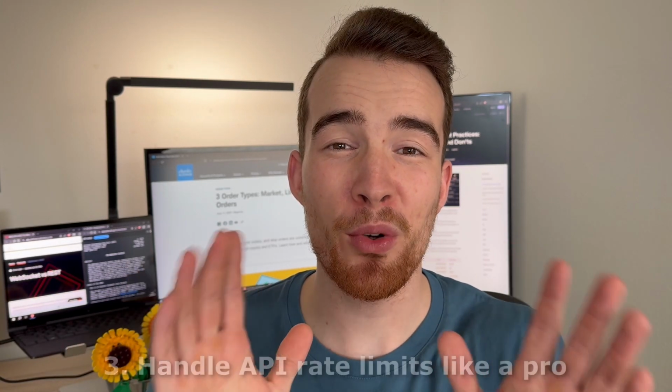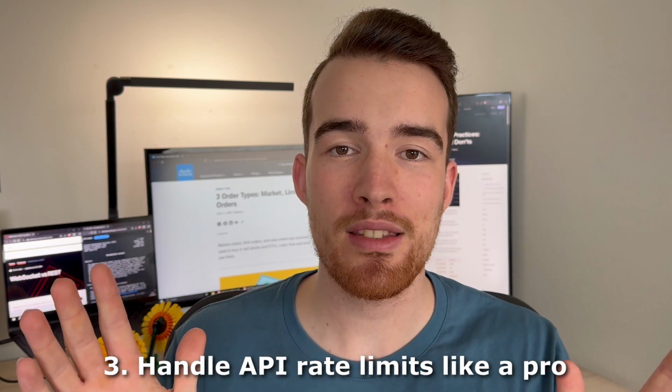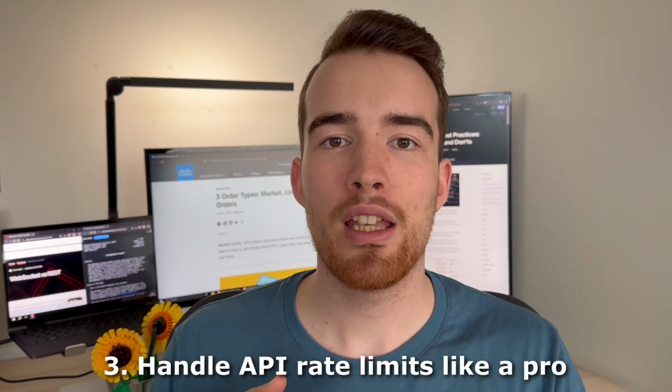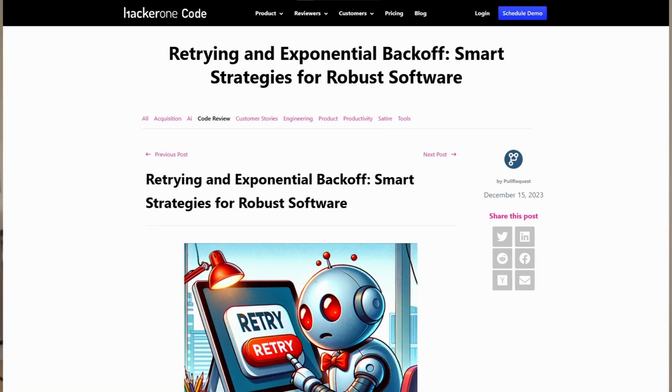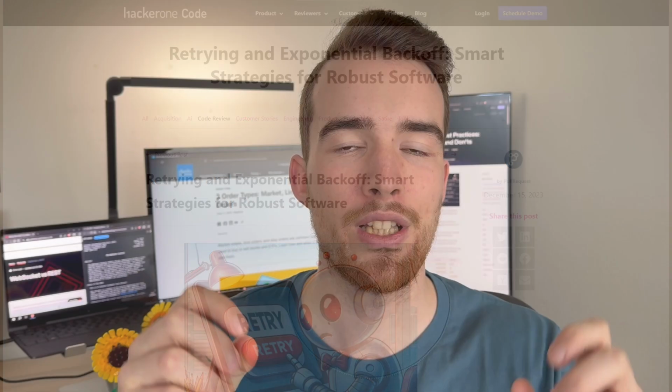Okay, now we get to number 3, which is about rate limits and APIs. So if you ever run into API rate limits, a good idea is to have an exponential back-off strategy, which means that every time there's a rate limit, you back off in an exponential fashion. So the time that you wait until you do the next request increases exponentially as you get errors.